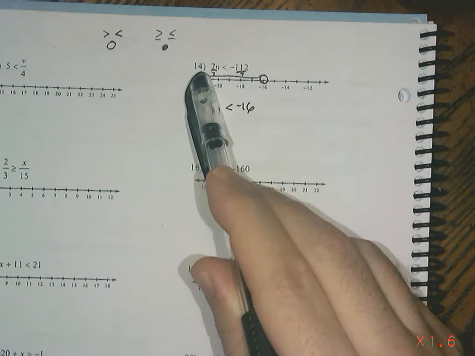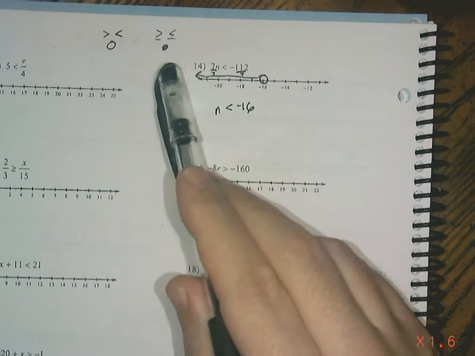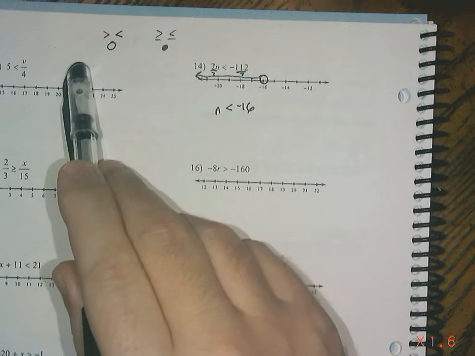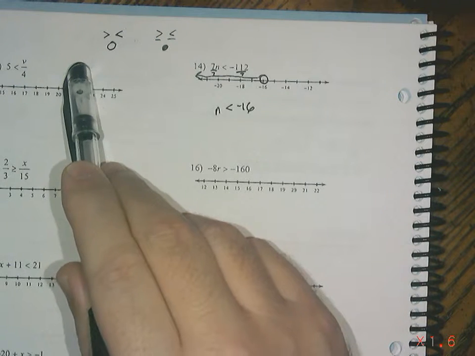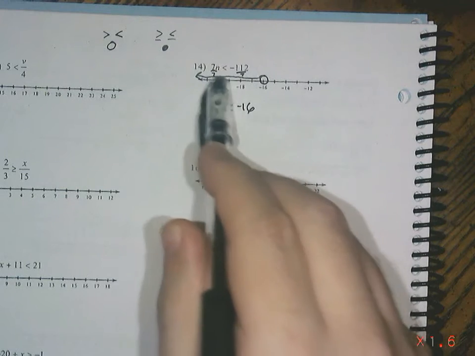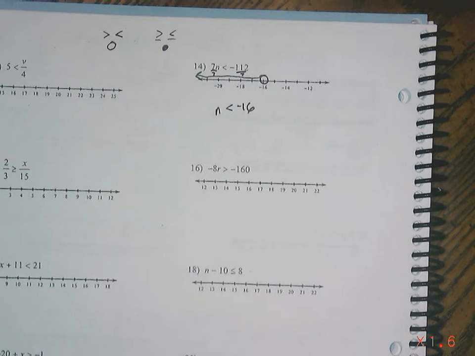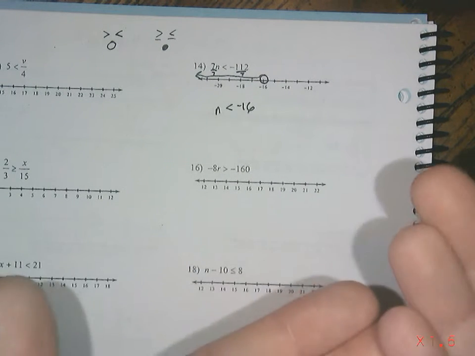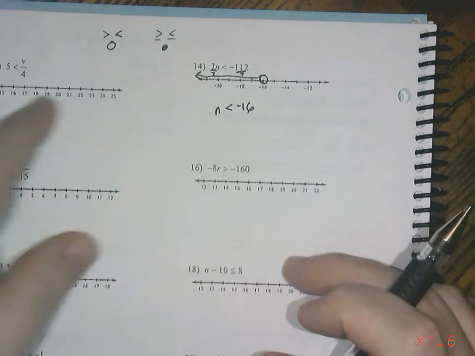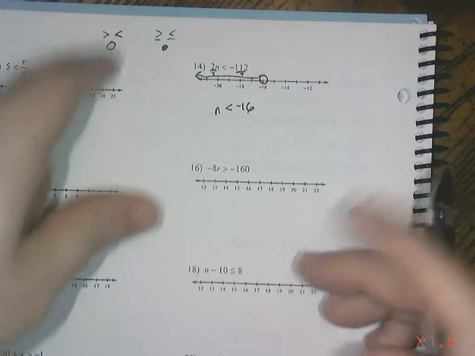It's still going, right? If we think about it, is negative 30 less than negative 16? Yeah, it is. Is negative 100 less than negative 16? Yeah. Is negative 1,000? Yeah. Negative a million? Yeah, it keeps going on forever, right? So if it's forever, what's forever as a number? It's infinity, right? And this is negative infinity because it's going off in the negative direction.